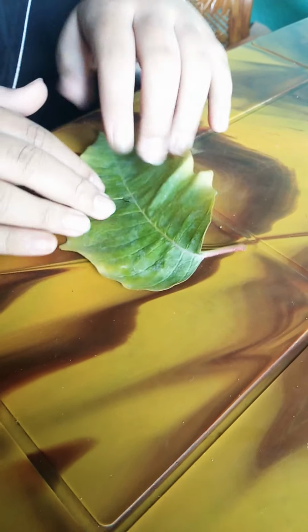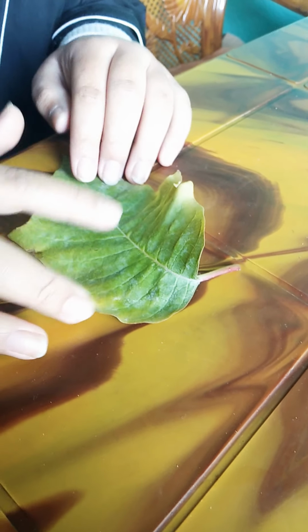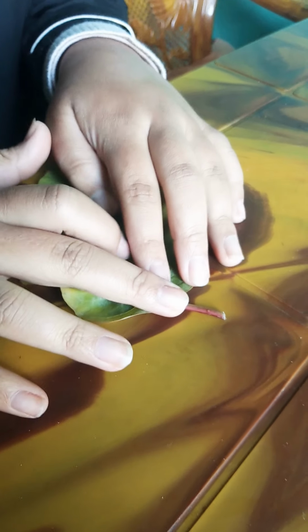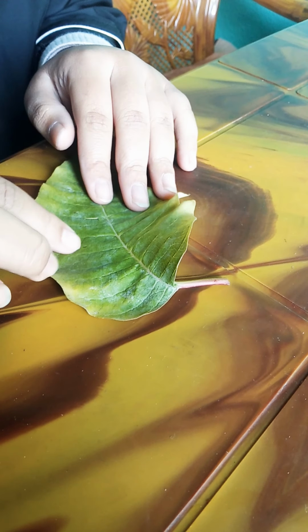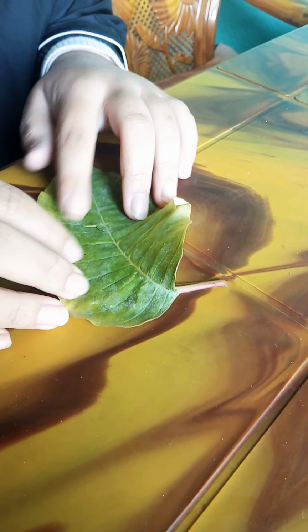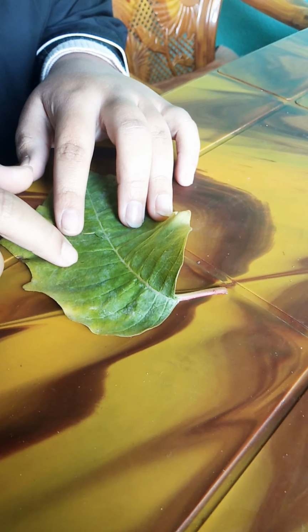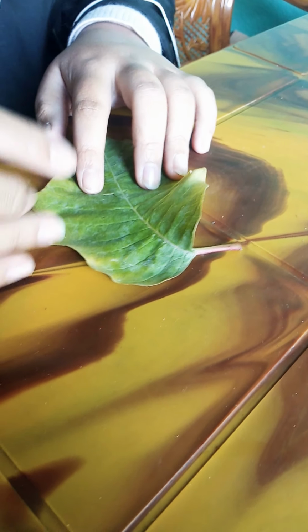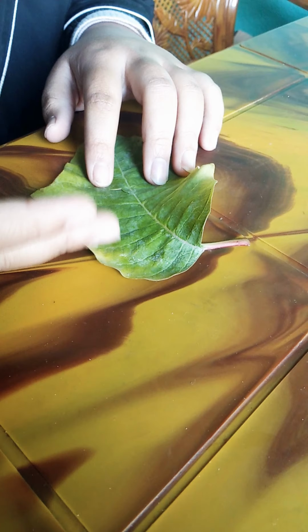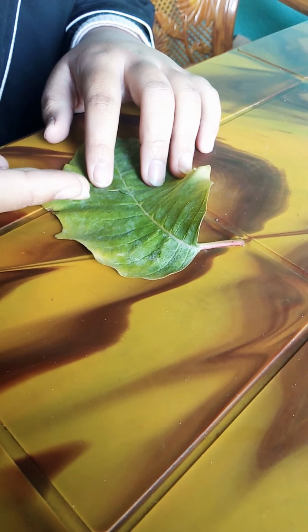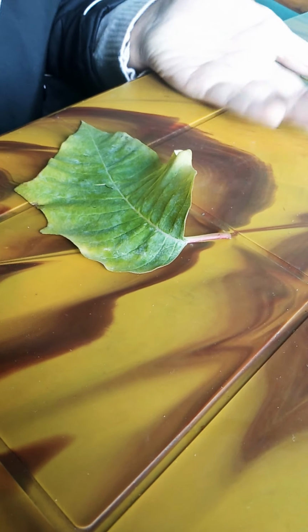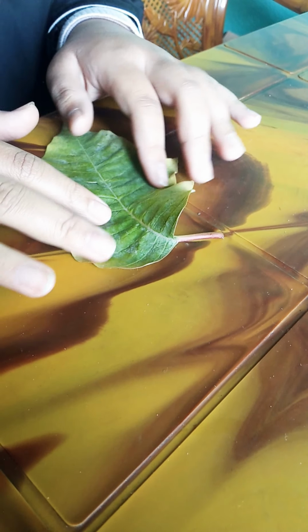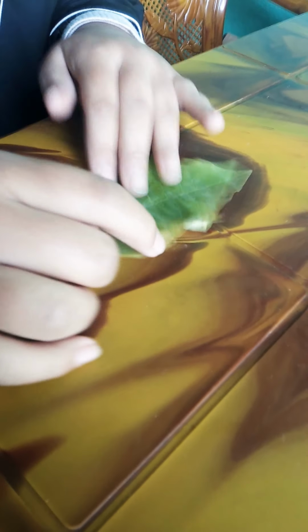So here I have another leaf. Here is the midrib. Here is the petiole, and here are veins, side veins. Veins are also called side veins, and there are veinlets as well. And in this leaf also there are stomata, and not only in this and the one which I described before, but in all types of leaves there are stomata.